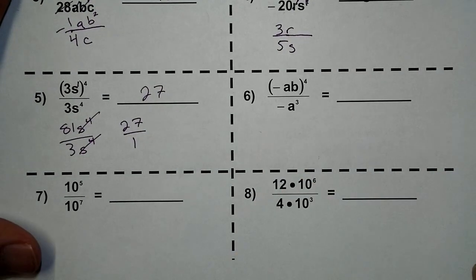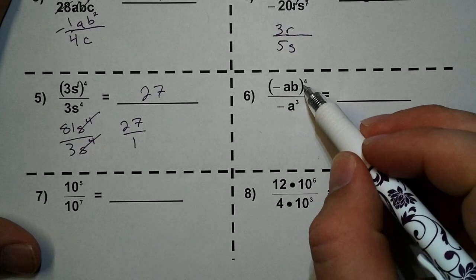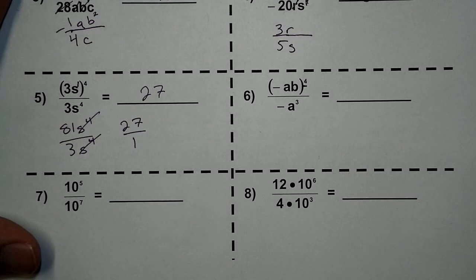Now, I want you to try number 6 working in the same way. Make sure to raise both of these to the 4th power first, and then divide. All right? Push pause now.